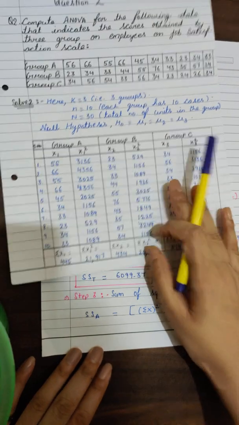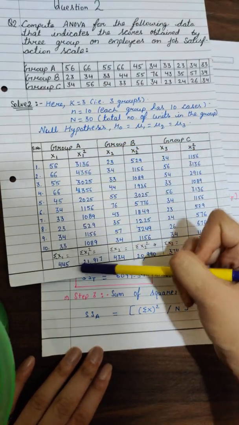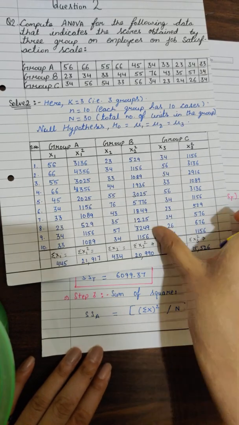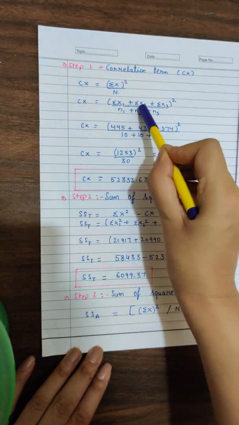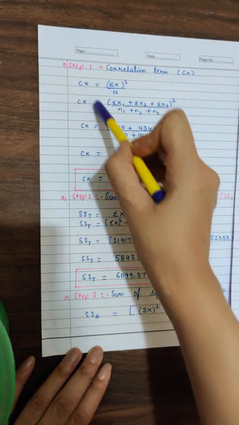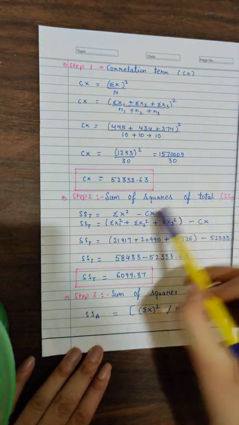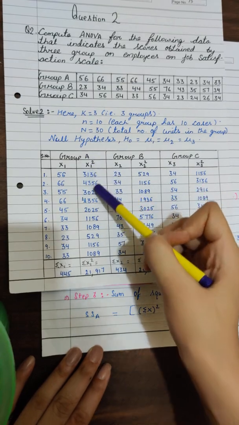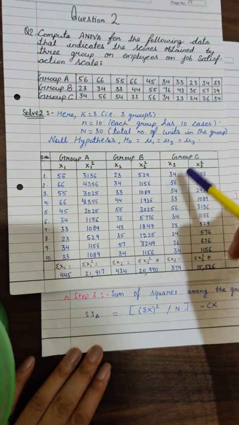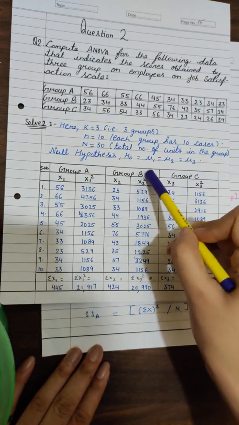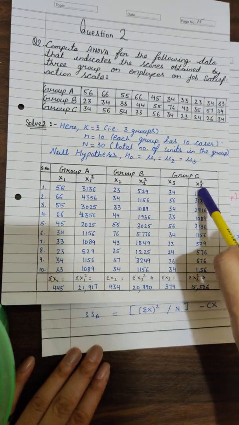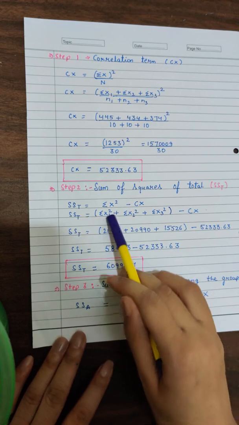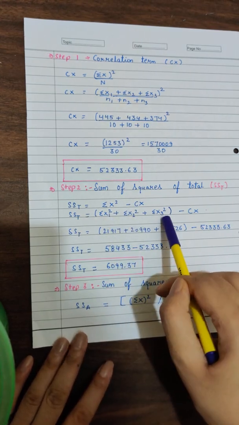It is x1 plus x2 plus x3, the whole square of the sum of x1 plus x2 plus x3. But here it is x1 square plus x2 square plus x3 square.